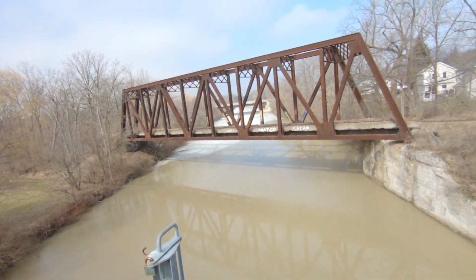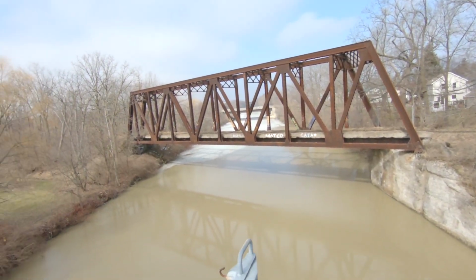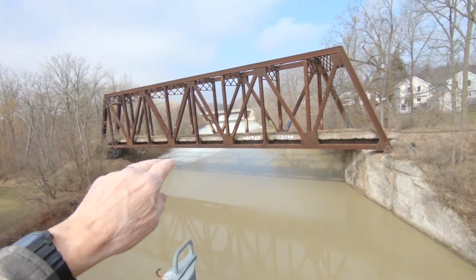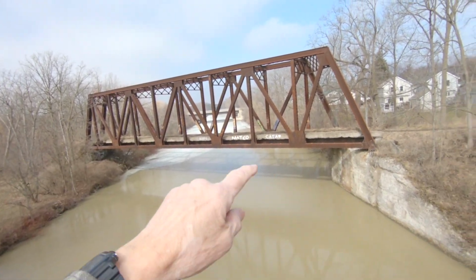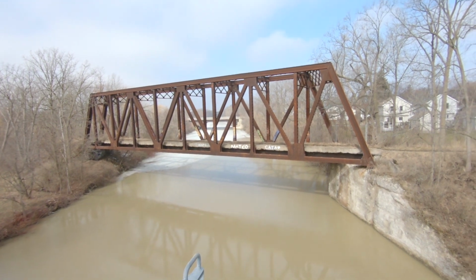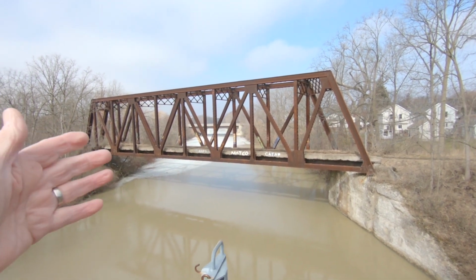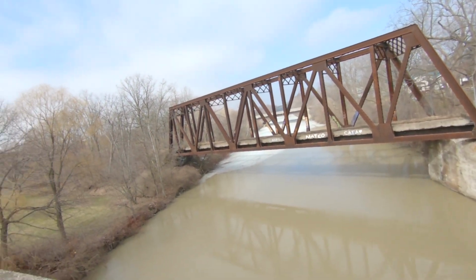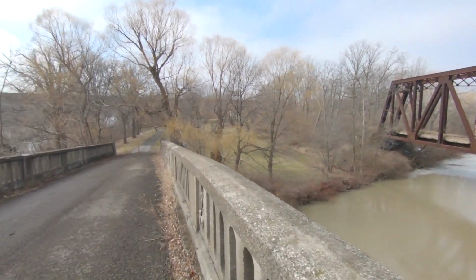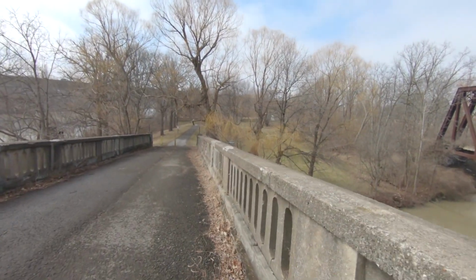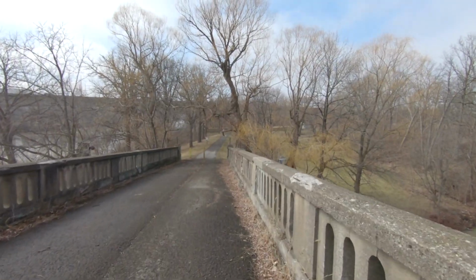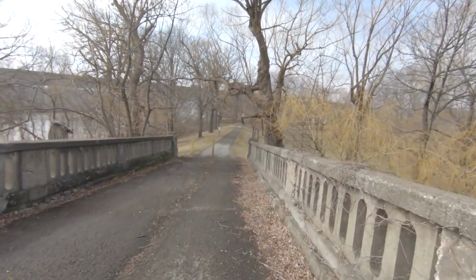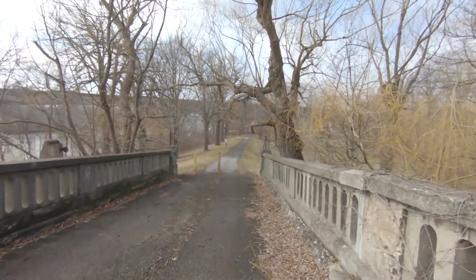So the canal could have continued right across on land. The railroad did not need a bridge until the early 1900s when they put in the Erie Canal out here. We're going to stroll down the other end of this bridge and look again at that railroad trestle.